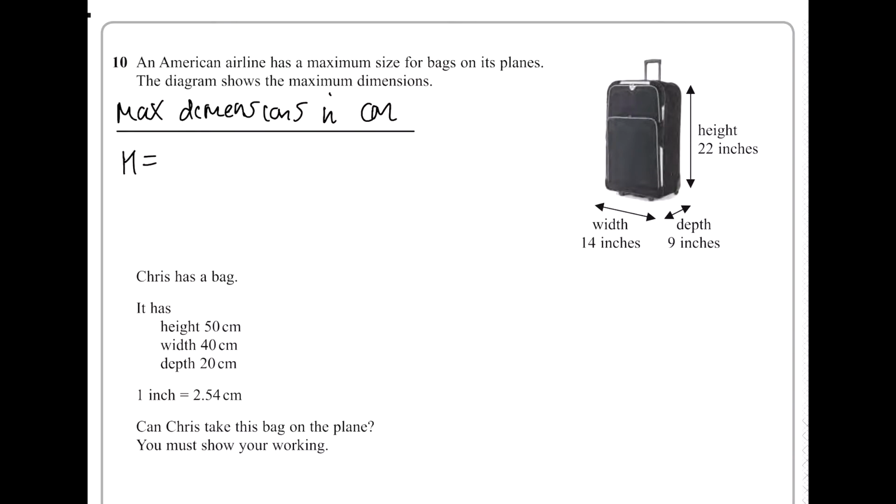So we have the height, and that would be 22 inches times by the factor, which is 2.54. And if we do that, 22 times 2.54, we get 55.88 roughly.